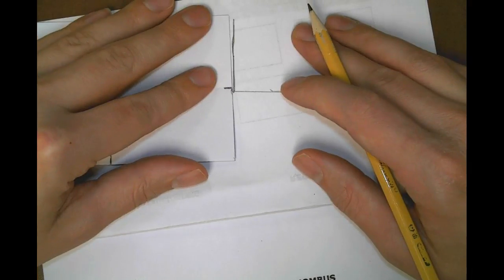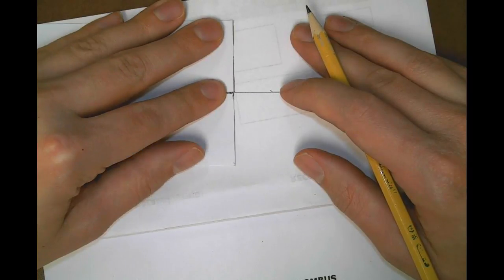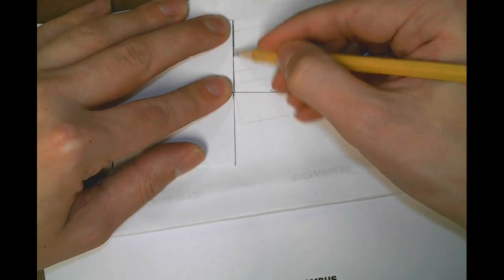And then if you notice, that's about 90 degrees. Mine looks a little bit off. That's just one side of the diagonal, right? We need to do the other side. To do the other side, you line it up with this line instead, and you draw your line.